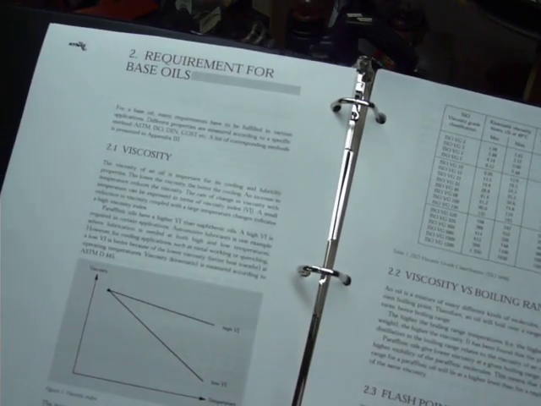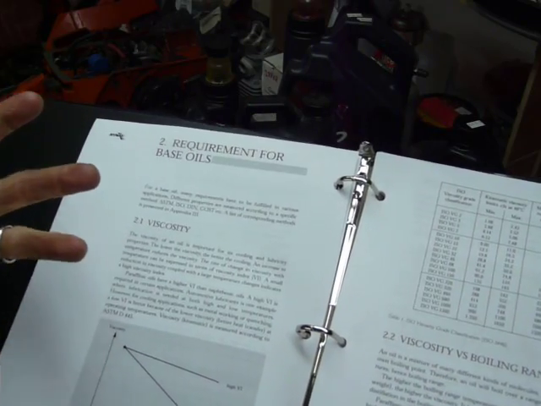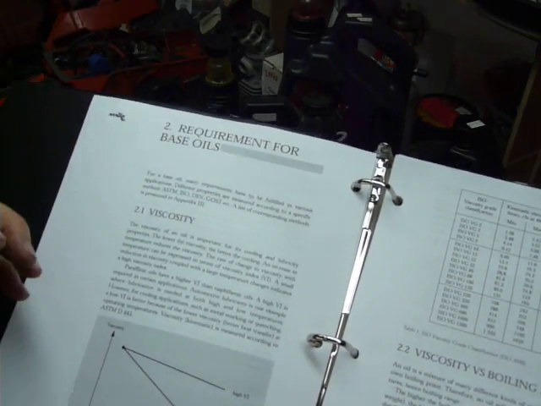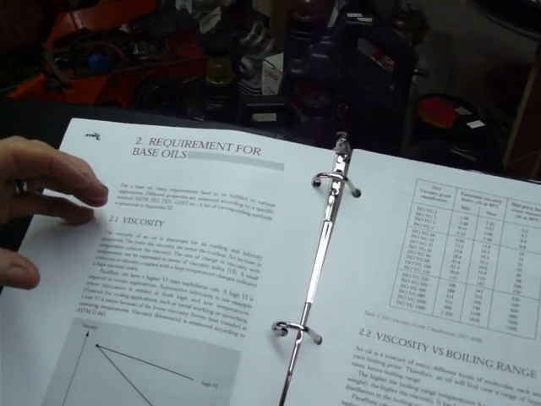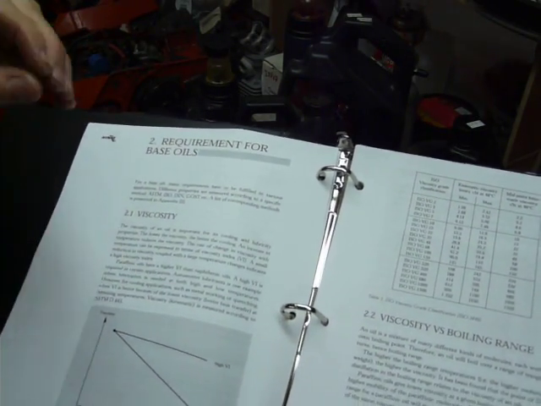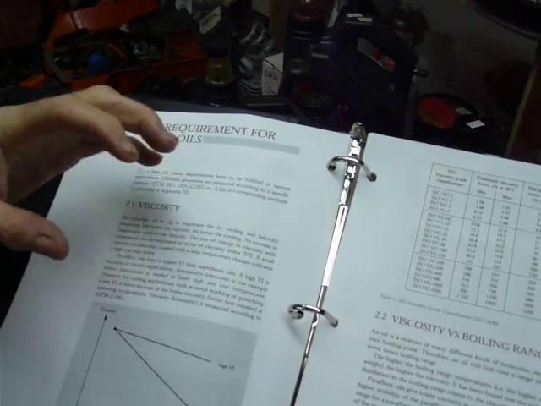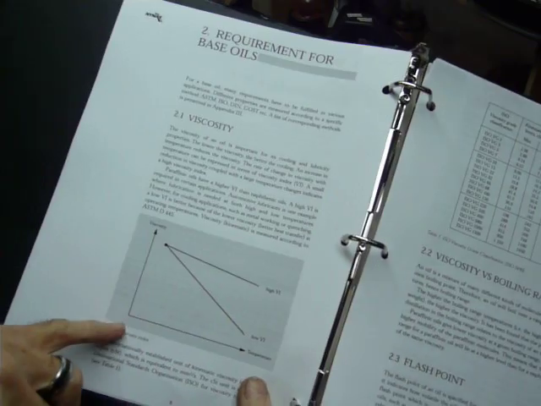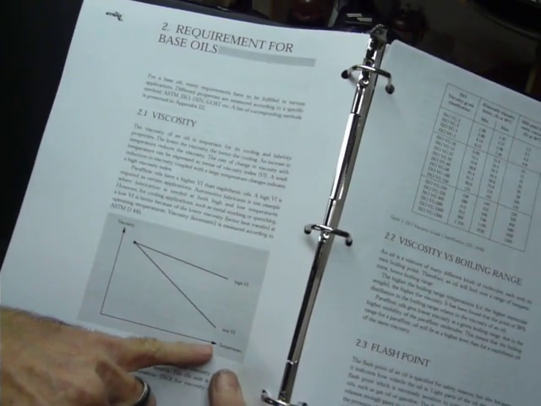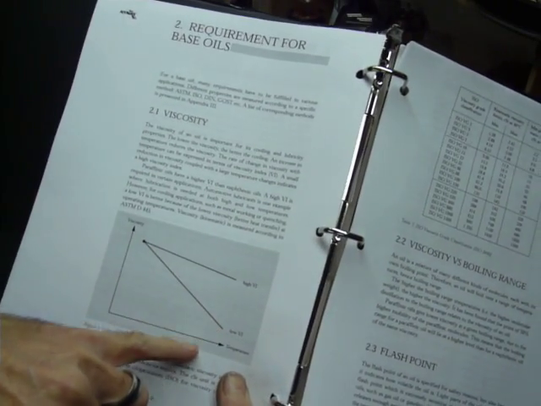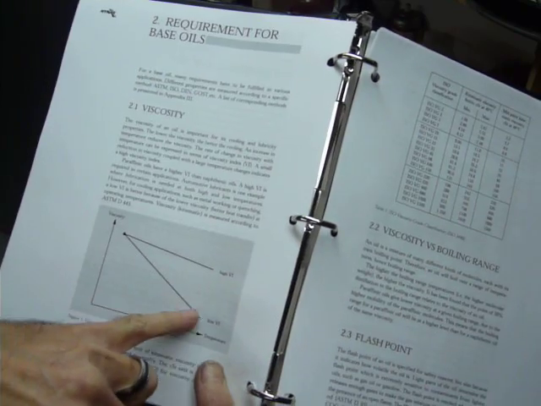If we get on the viscosity concept, essentially film strength is what viscosity is. It's the oil's resistance to flow, technically. So the higher the viscosity number, the more it resists flow. We can see that in the chart. The viscosity is very high at a low temperature. As the temperature gets higher, the viscosity drops. You can see there's a high VI number and there's a low VI number.